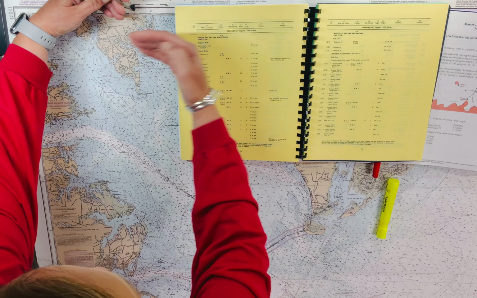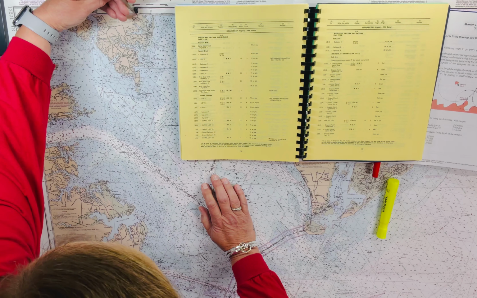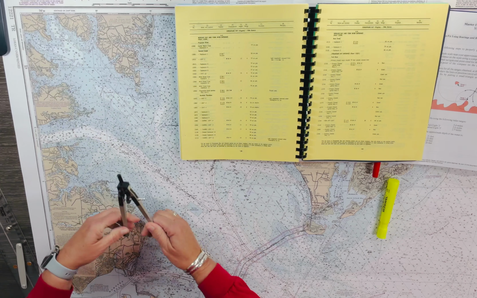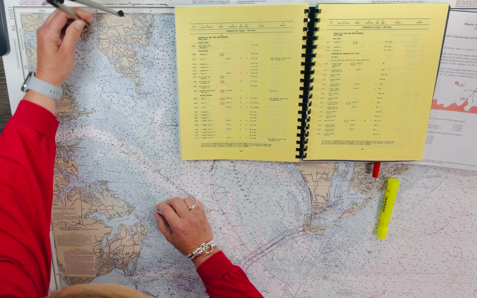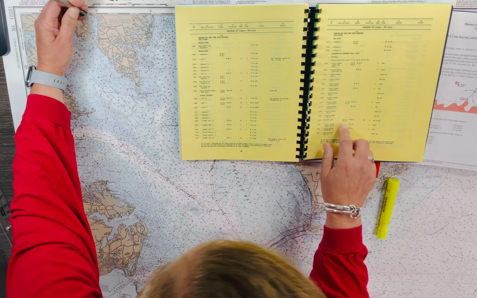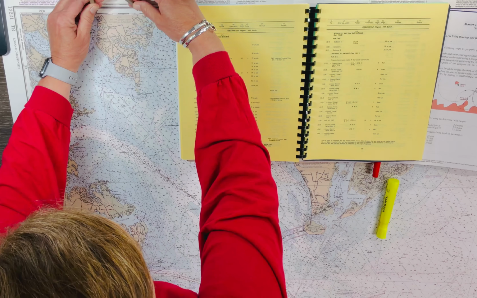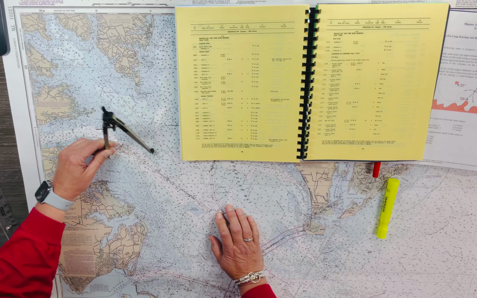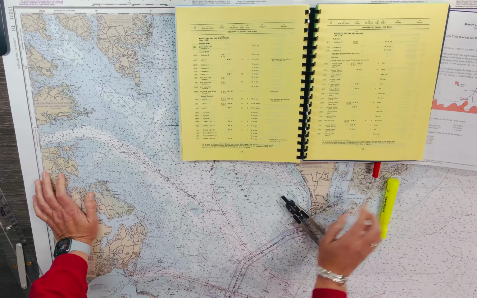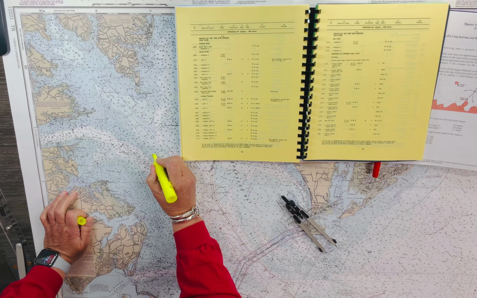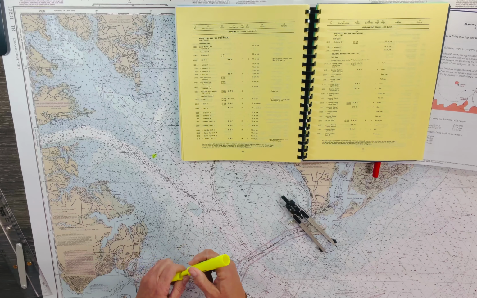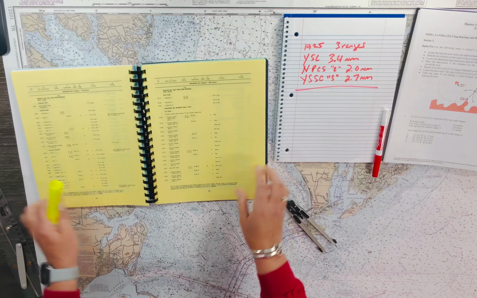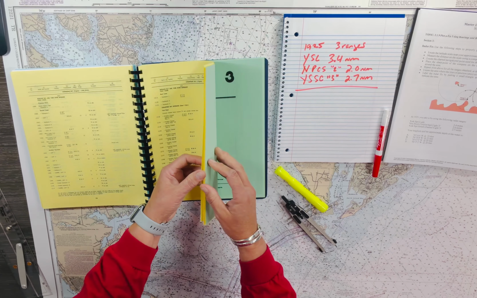So remember, longitude gets higher going to the left when we are in the western longitudes. So 16.3 is there. Okay, let's see. That's 16. Excuse me, 15.3. Okay. And I go ahead and plot that, and I get that location. Now I'm going to go ahead and highlight that just so we can have it a little bit more obvious. Now, the next light was New Point Comfort Light number 2.